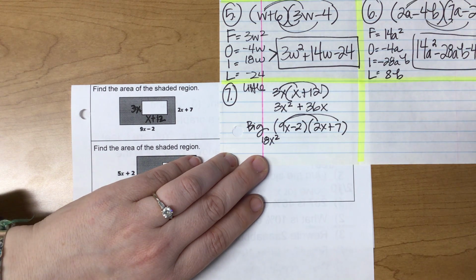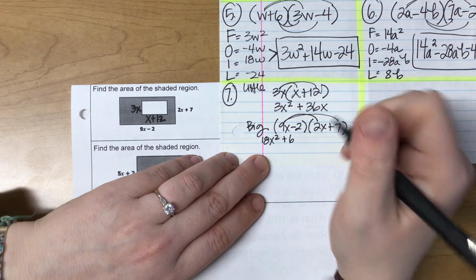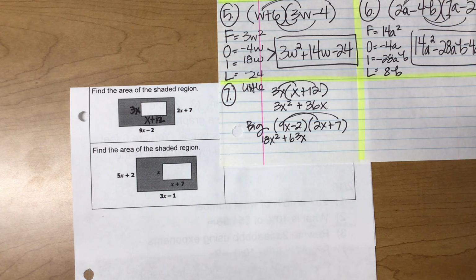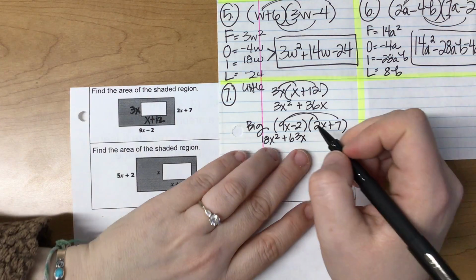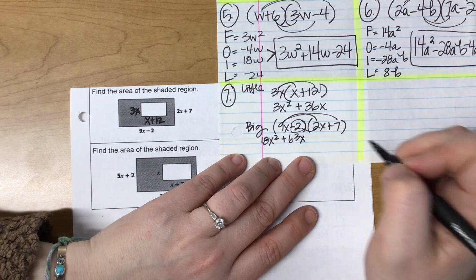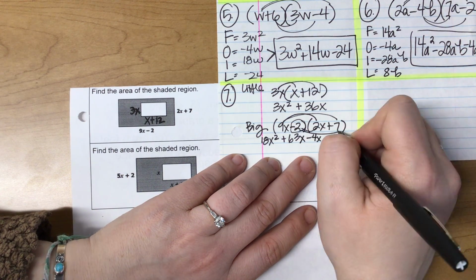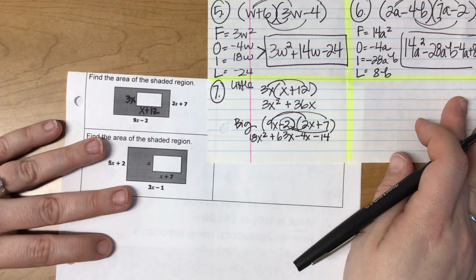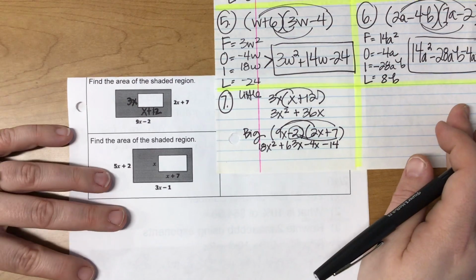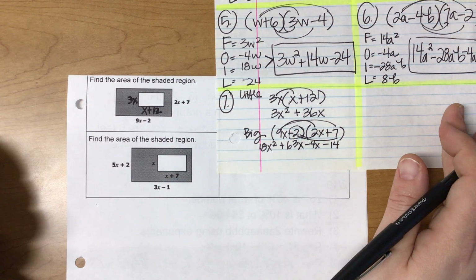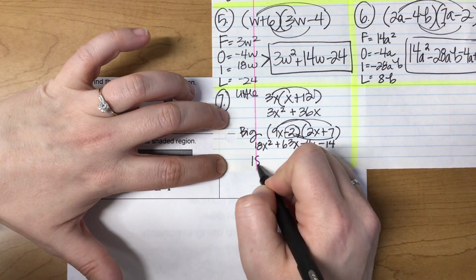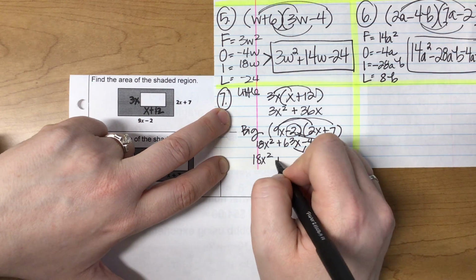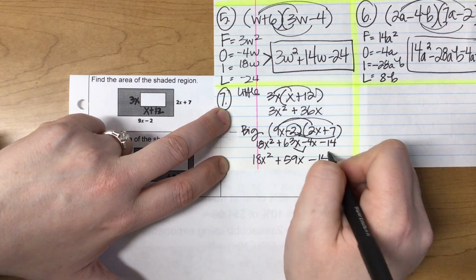9x times 7 is plus 63x. Negative 2 times 2x is minus 4x, and negative 2 times 7 is negative 14. Right? You don't have to line it up vertically. It doesn't have to be that way. And then I have 18x squared. Combine like terms to get positive 59x minus 14. Yes?